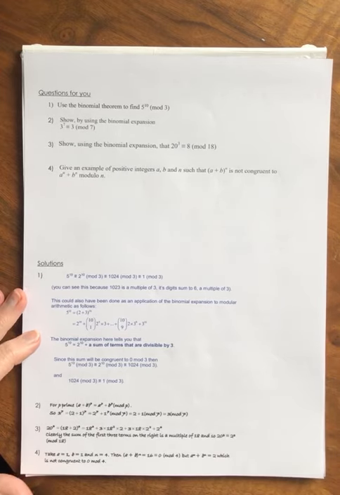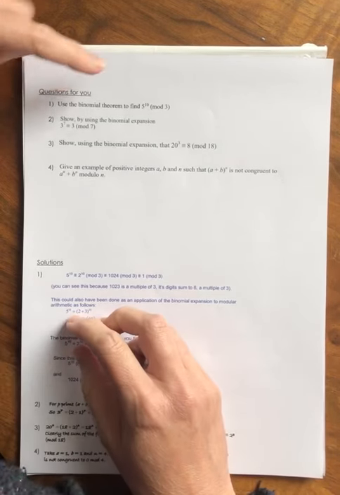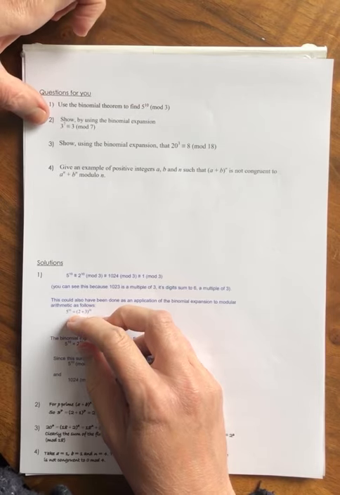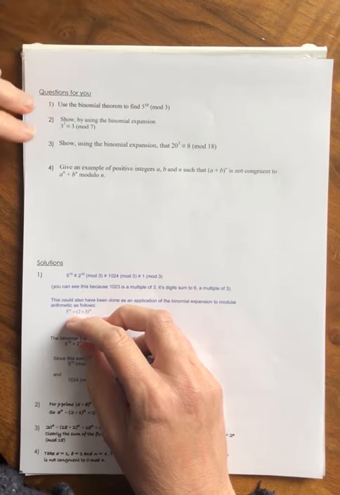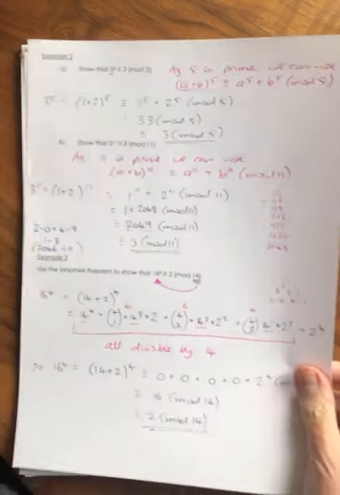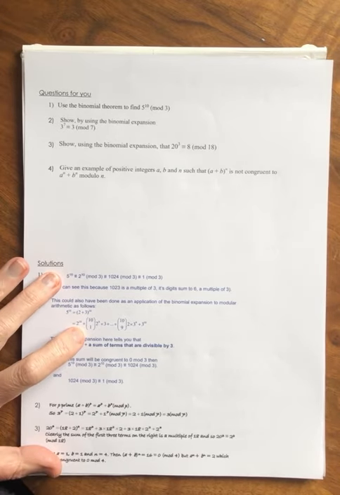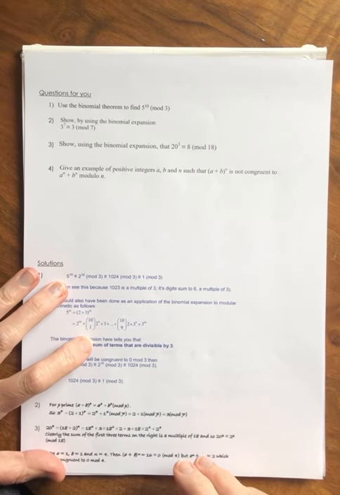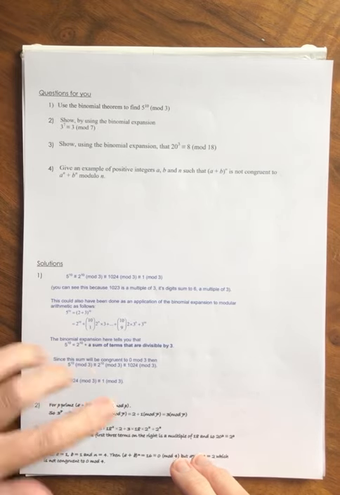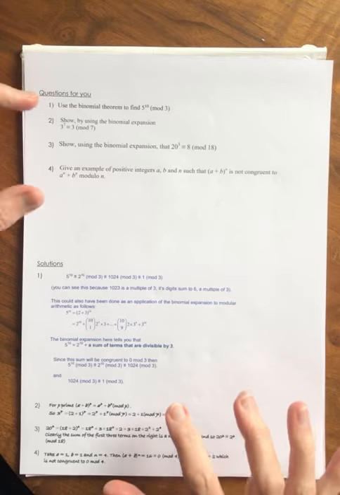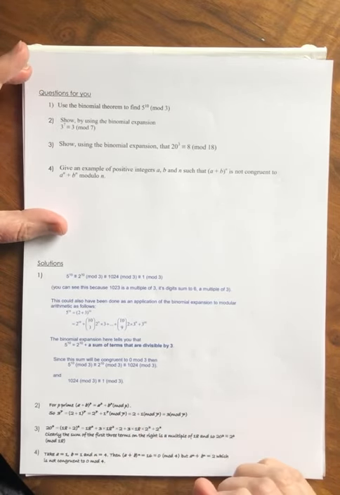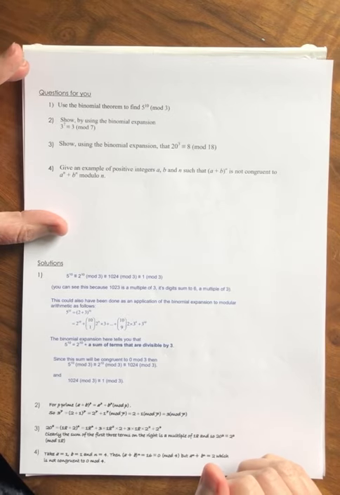Okay, so questions. Not a huge amount. A couple where you have to do these kinds of calculations here. Worked solutions, full solutions are underneath. I think all of the homework questions are going to be on quadratic residues. As I said, this really is just for you to be comfortable with these kinds of ideas before we move on to the important theorem next week.